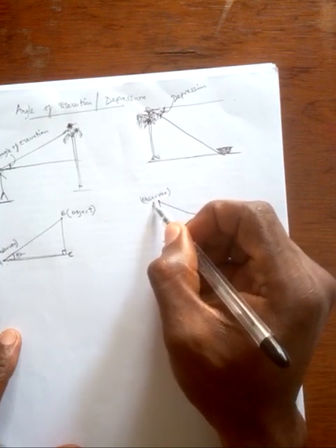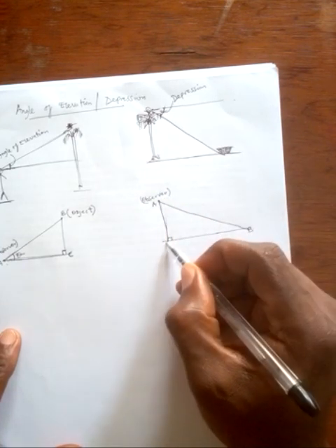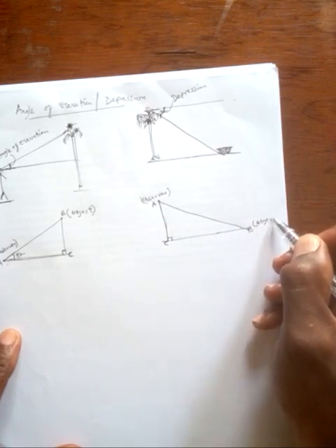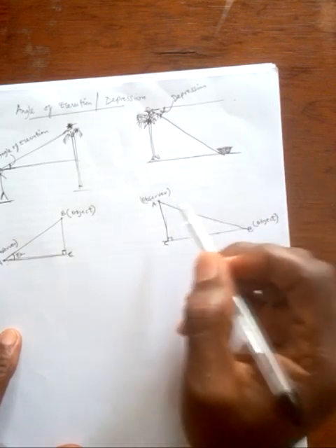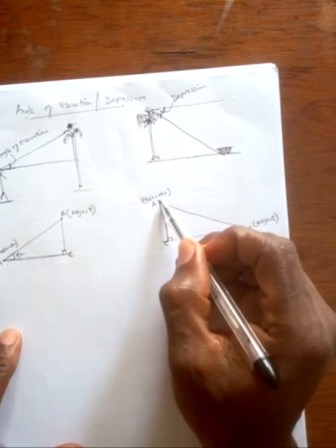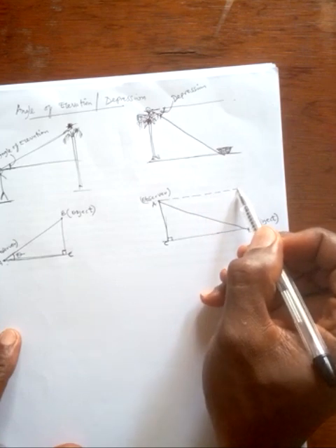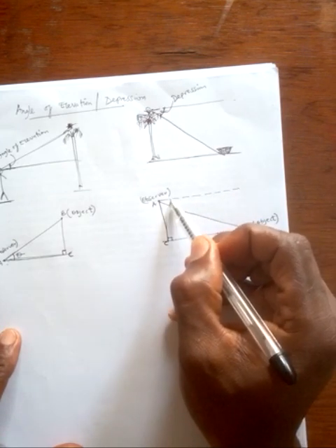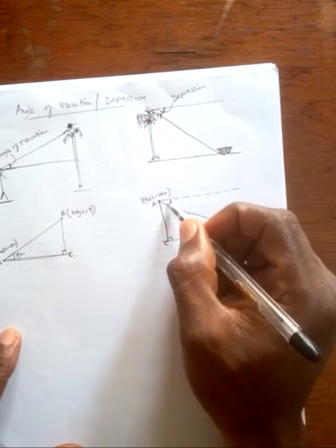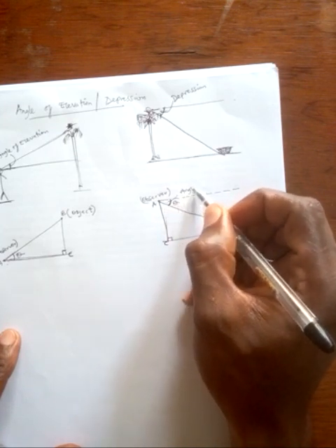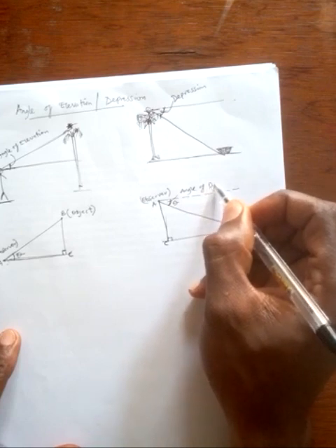Let's call this A, let's call this B, let's call this C. We have our object here. Now this is our line of sight. This angle is what is called the angle of depression.